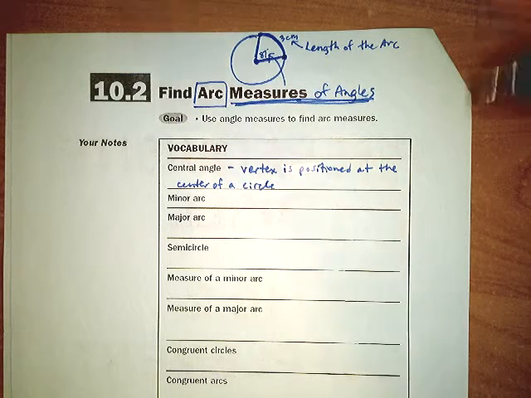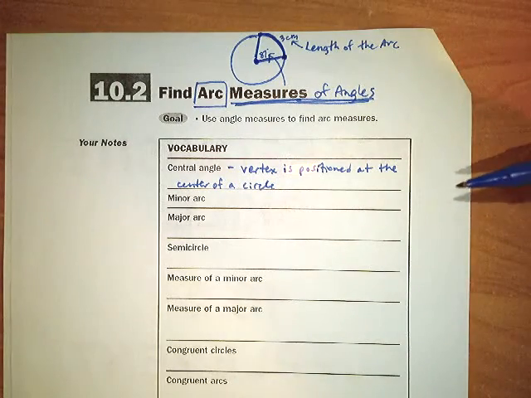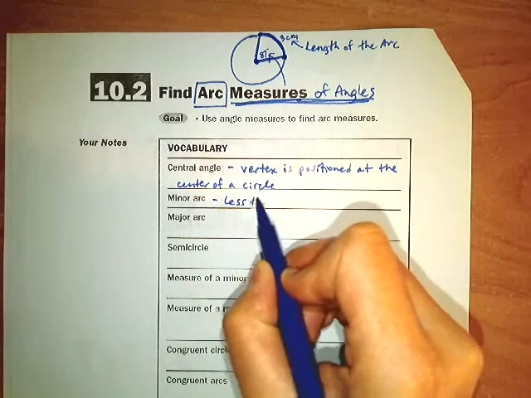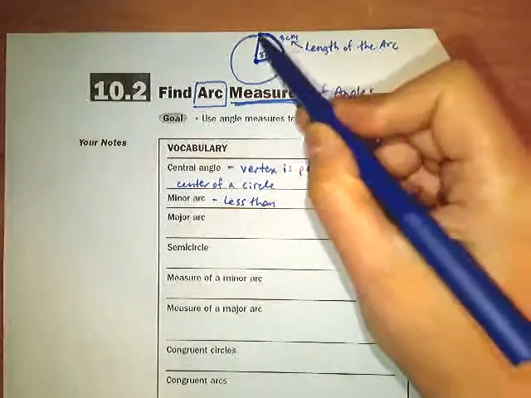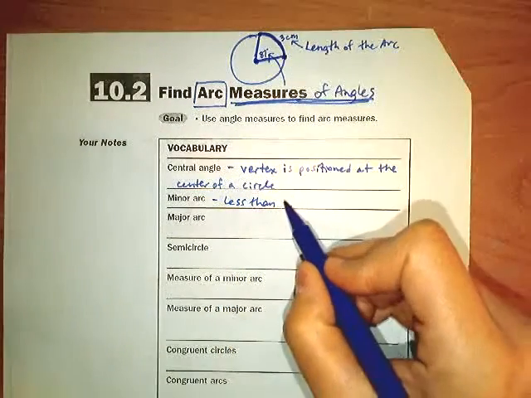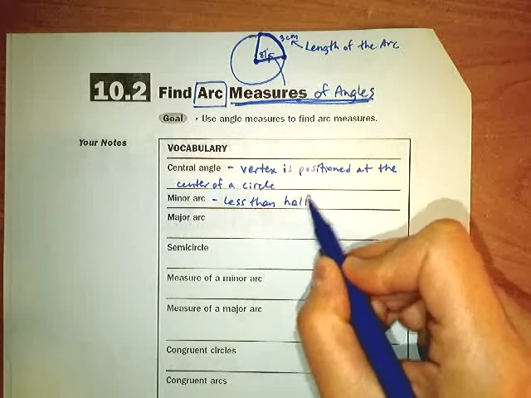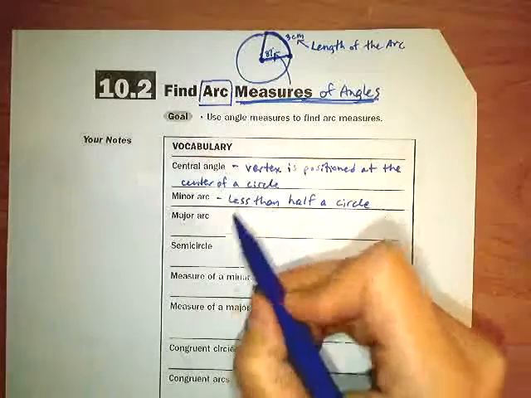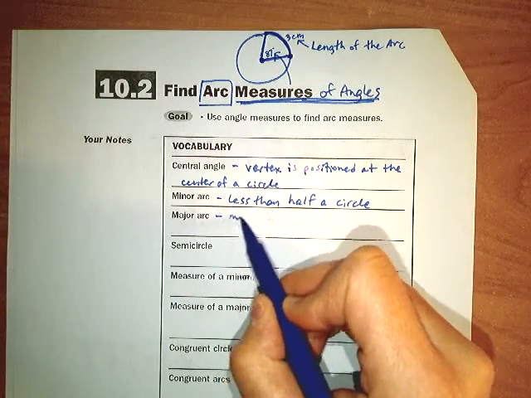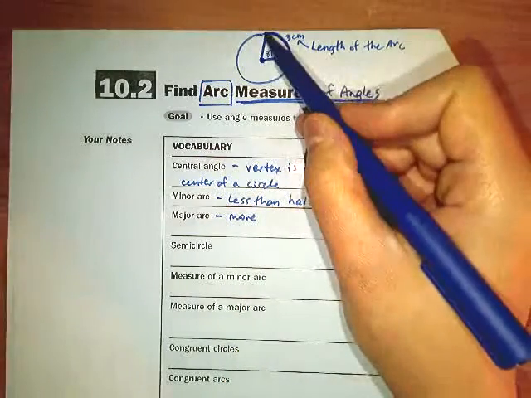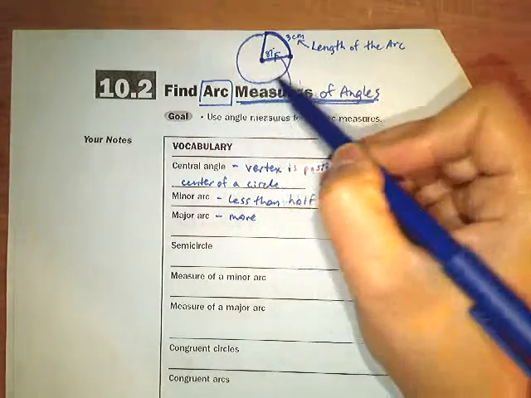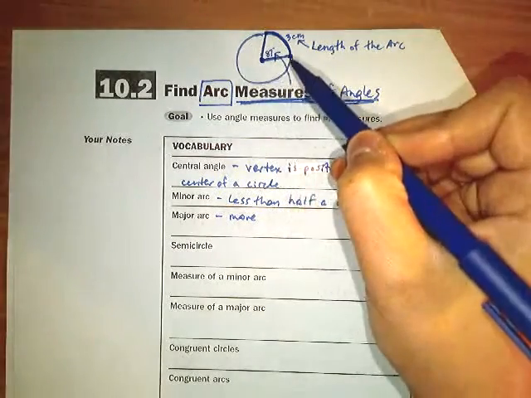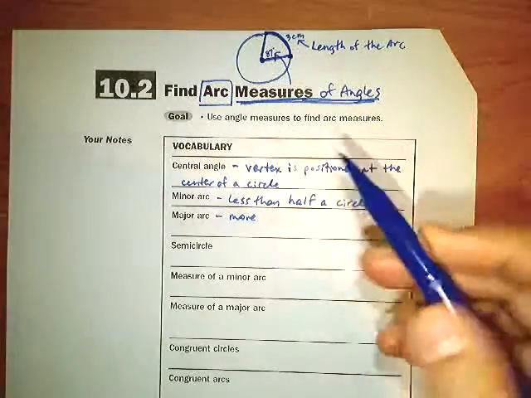A minor arc is less than half of a circle. So mine is a minor arc because it's less than half. And a major arc is more than half. So if I measured, for example, from here all the way over to there, this is a major arc.